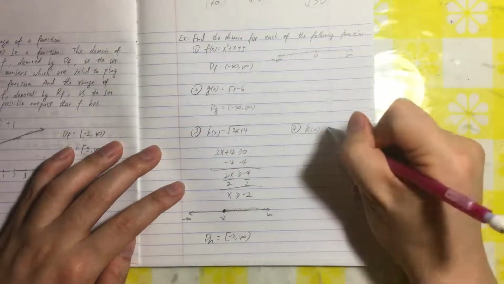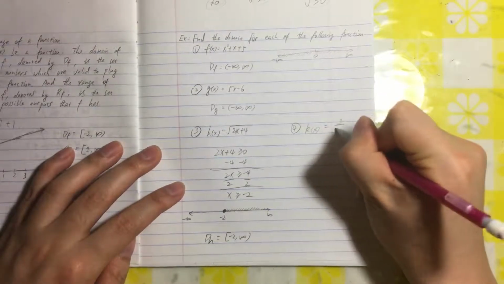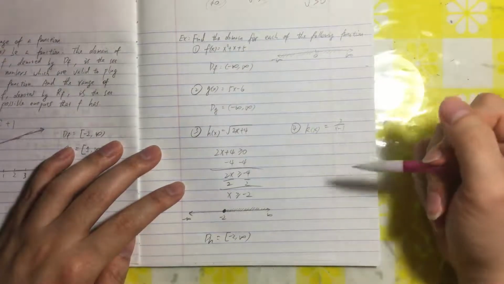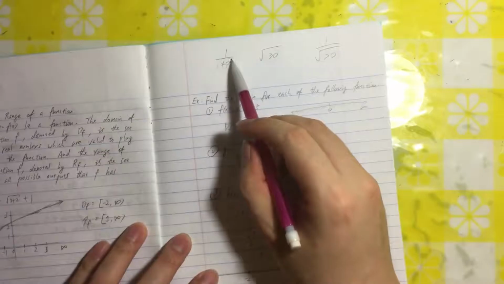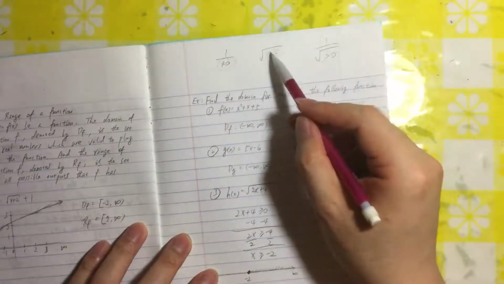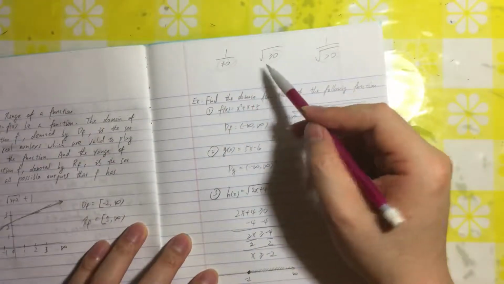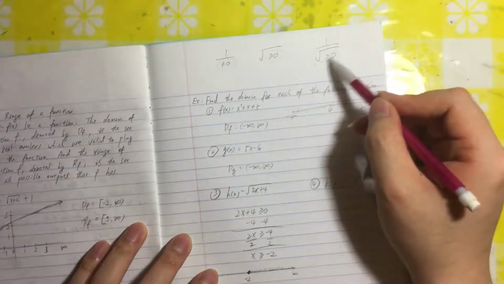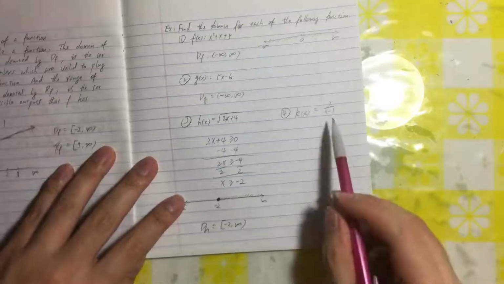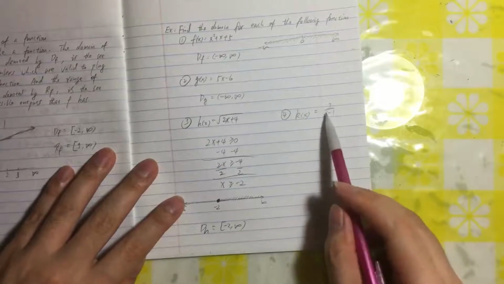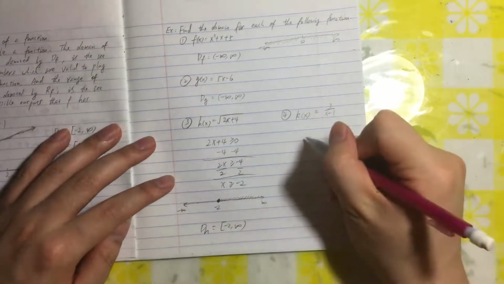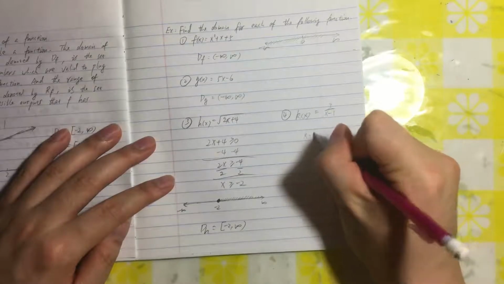K of x equal to 3 over x minus 1. So far, for the domain, the only restriction is that the denominator cannot be 0. What's under a square root must be greater than or equal to 0, and if the square root is on the denominator, then it must be strictly greater than 0. In this problem, what we have is x minus 1 on the denominator.